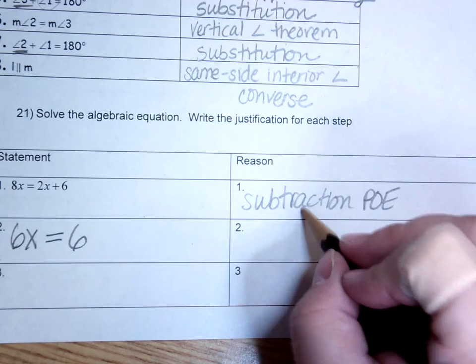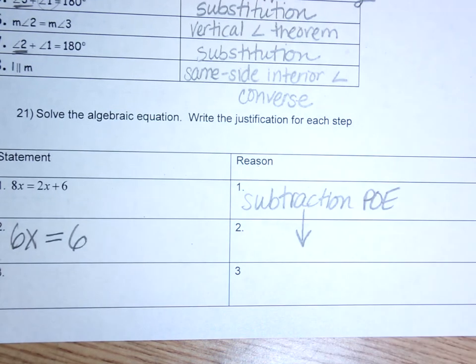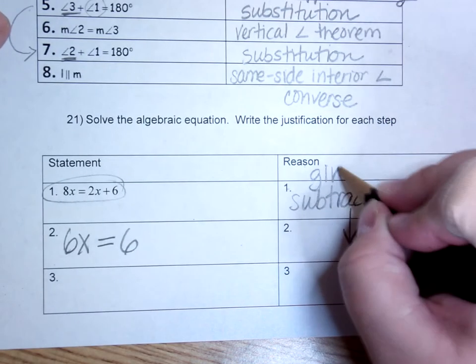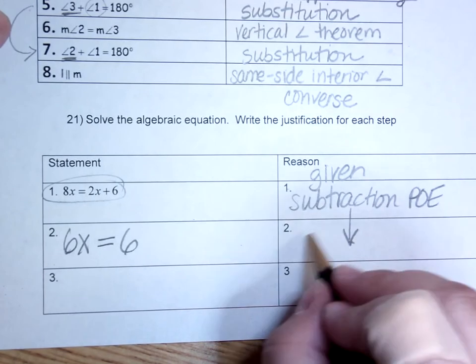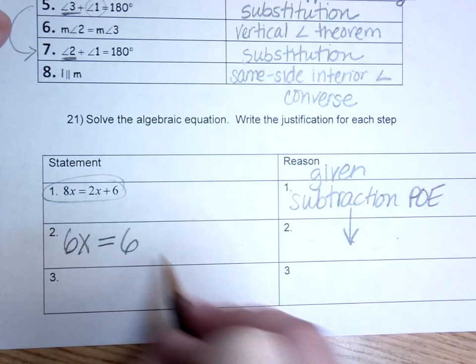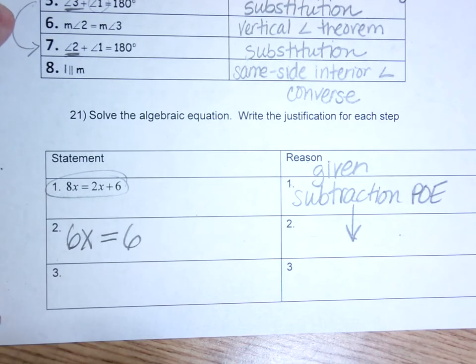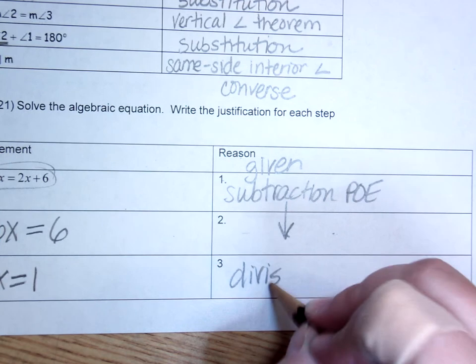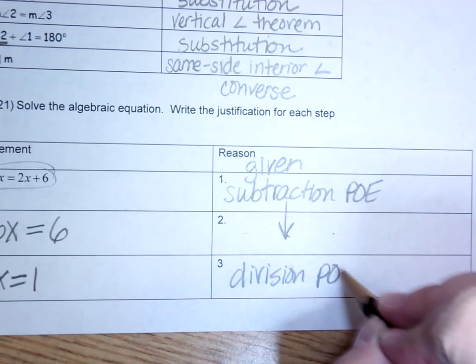I'm sorry, that goes right here. I'm in too much of a hurry. That goes right here. What would go for reason number 1? Well, we started with that. We were given that to begin with. So reason number 1 is given. This is subtraction, property of equality. Then what would I do next? I would divide both sides by 6. So that would be division, property of equality. And that's it for this page.